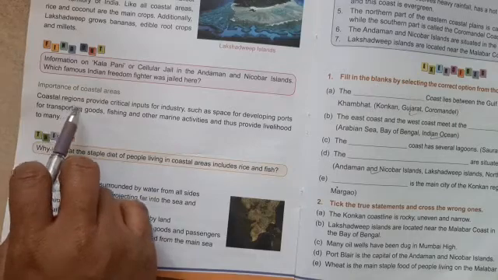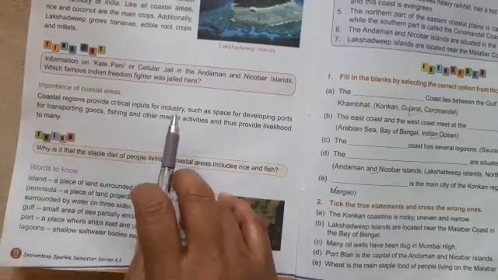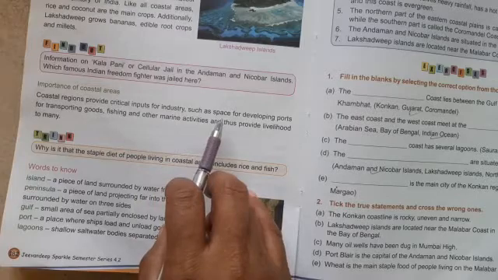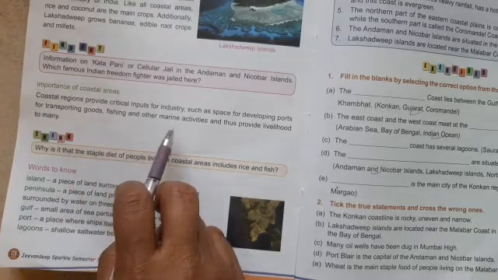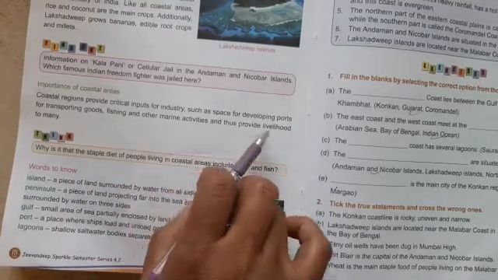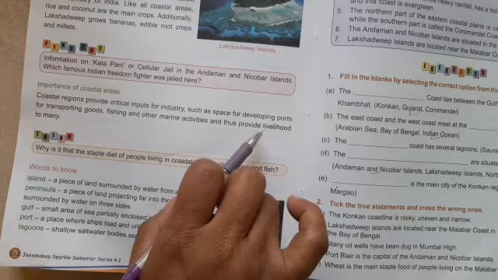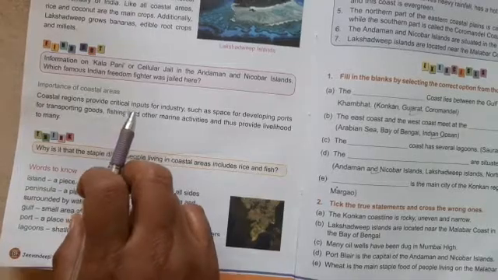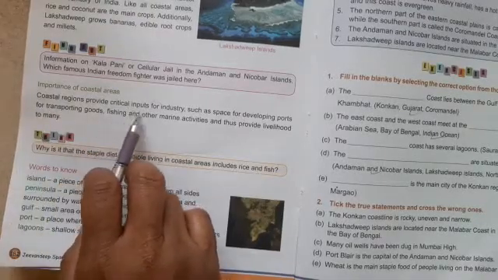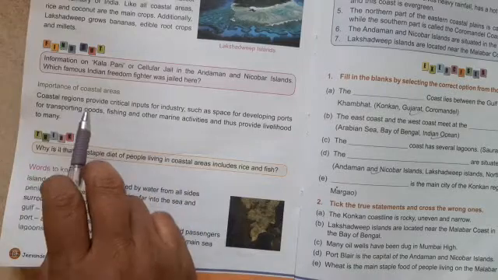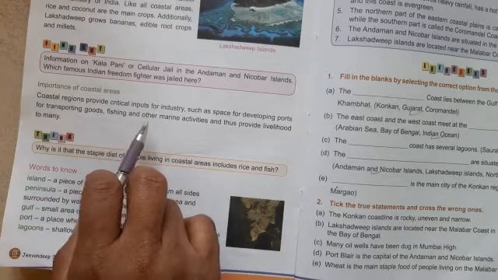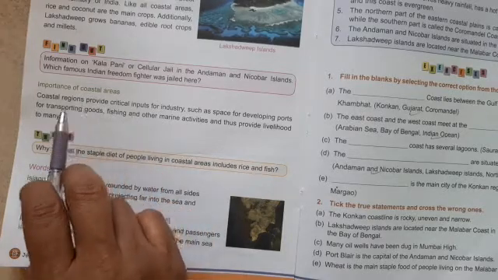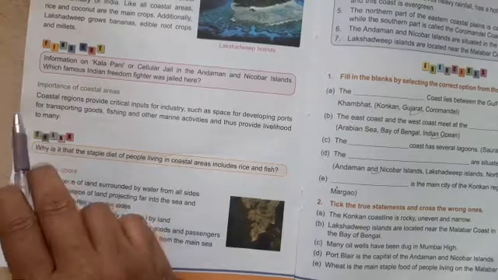Coastal regions provide critical inputs for industries such as space for developing a port for transporting goods, fishing, other marine activities, and thus provide a livelihood to many.